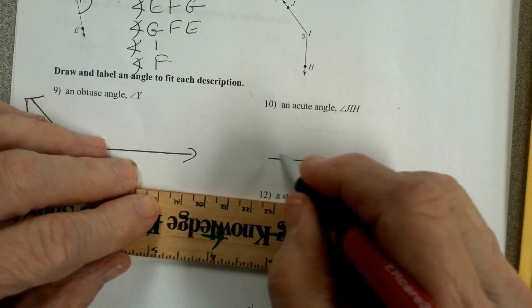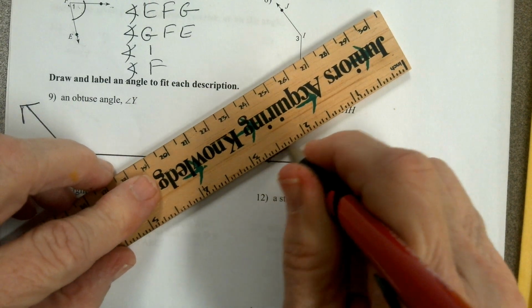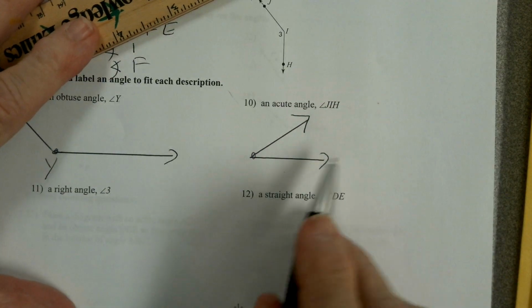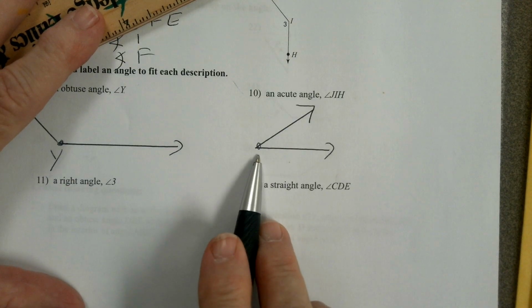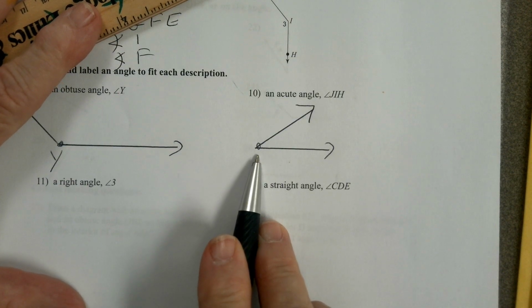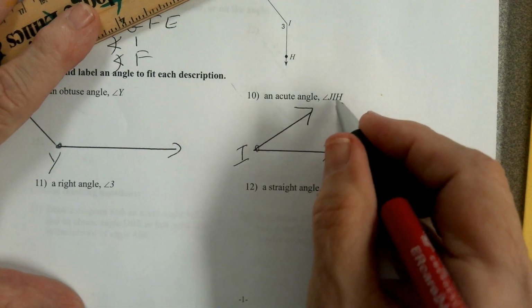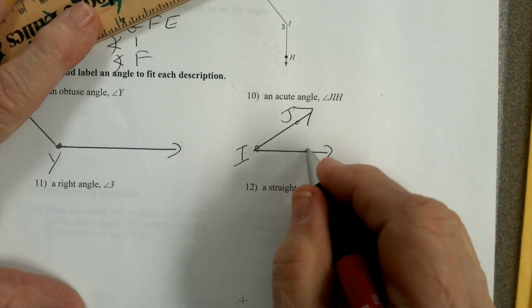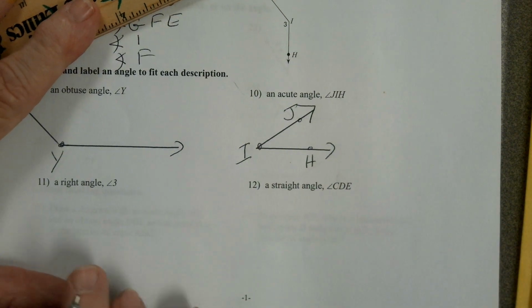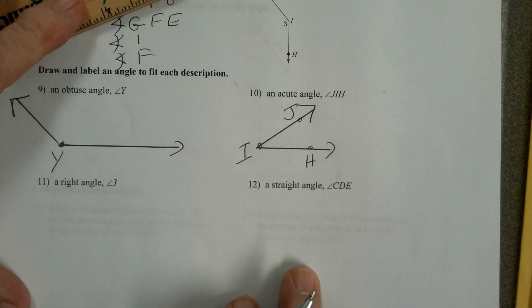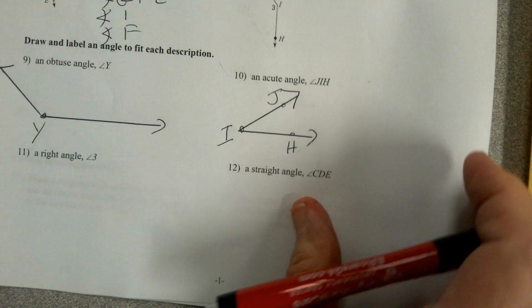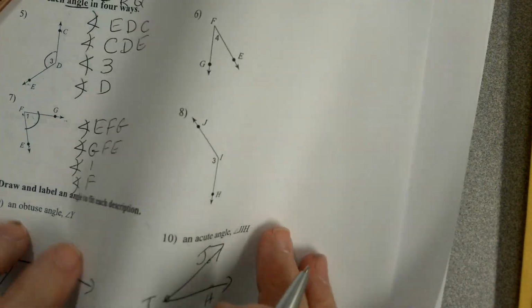An acute. And what's the vertex letter going to be? I. And we'll just put the J here. JIH. And then you can name the other 2, a right angle and a straight angle. Let's flip it over.